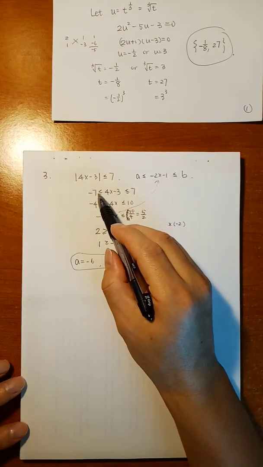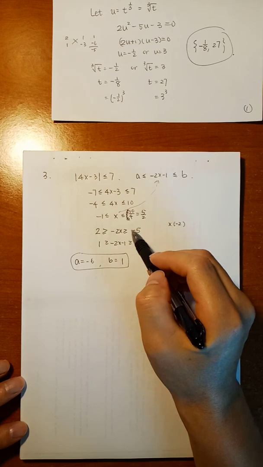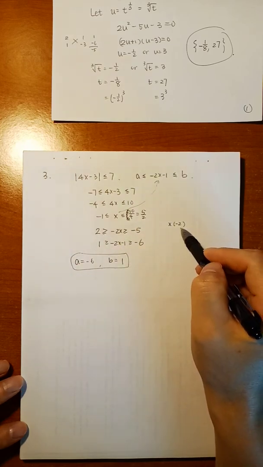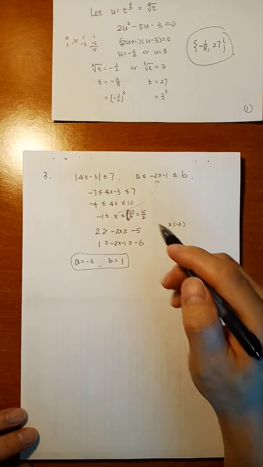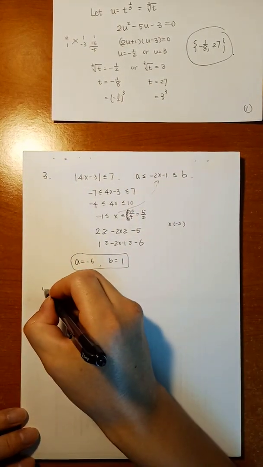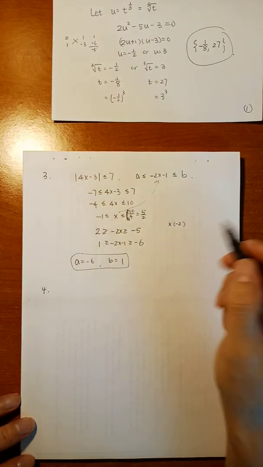Because you see here, usually we always write the smaller number on the left hand side. But since we do the multiplication with a negative 2, we change the direction. So the smaller number is on the right side at this moment. But it doesn't matter. Just realize A is negative 6, B is 1. It's enough.